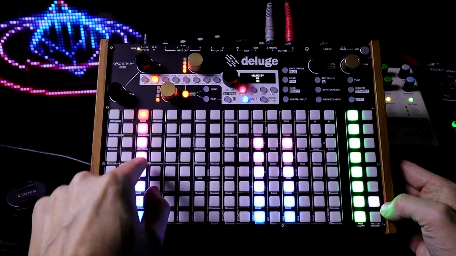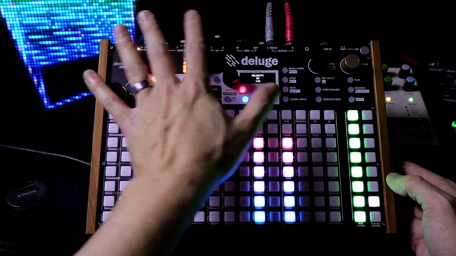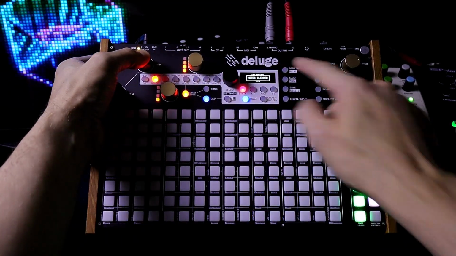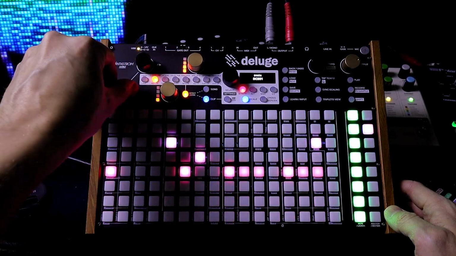Now let's say I go to this note. Let's say I don't like this note for some reason. I can just press the same clear function, left, right knob, back, and now that note's gone. But if I press clip, we can see all the other notes are still there.